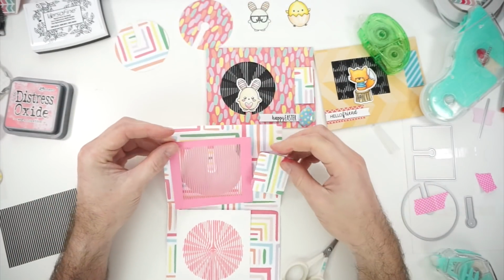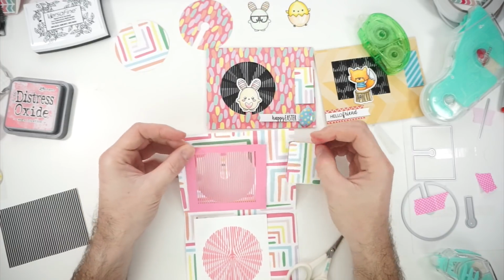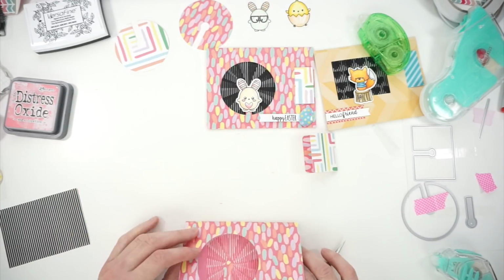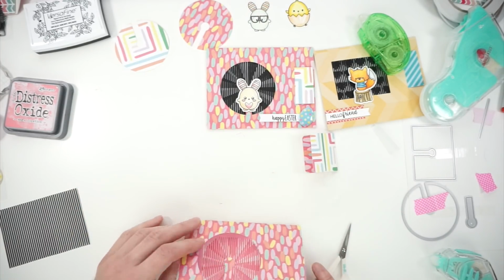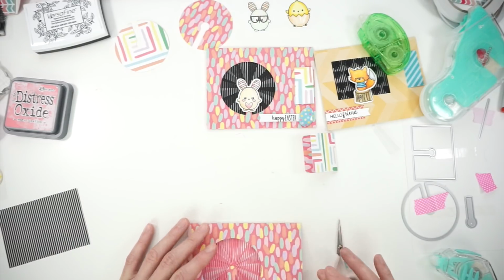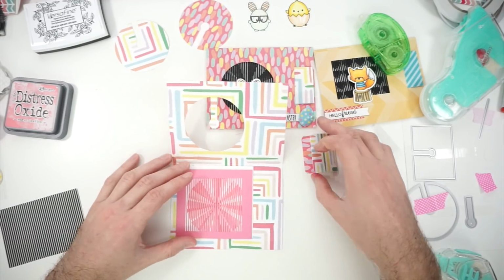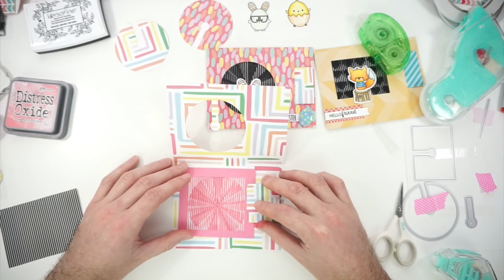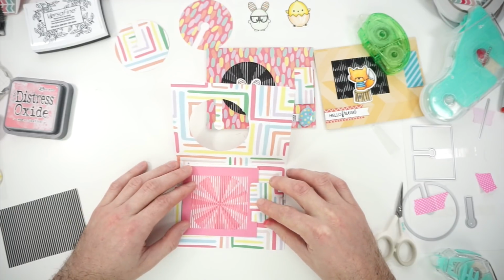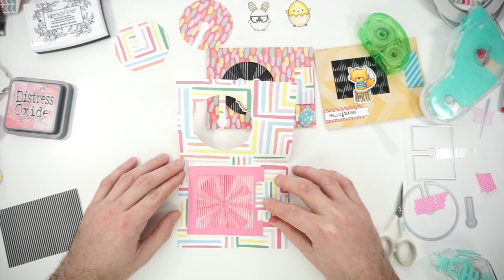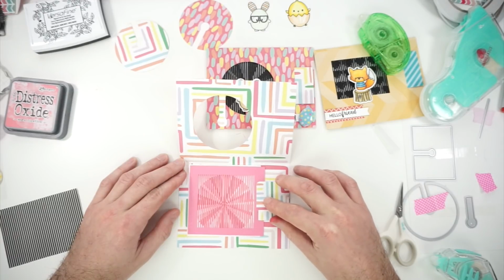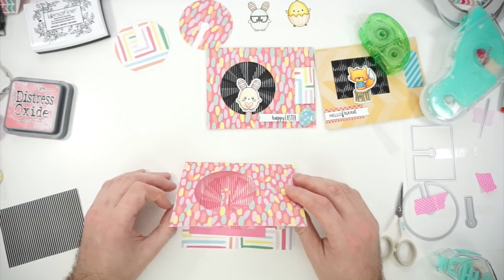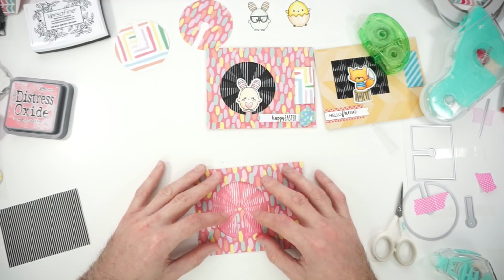But once we have it cut down to size, we're going to attach the tab just as we did before. We're going to line up the grid in the right position, and we're going to line the tab up and put some double-sided tape on both edges of the tab and glue it to the piece of the colored grid.